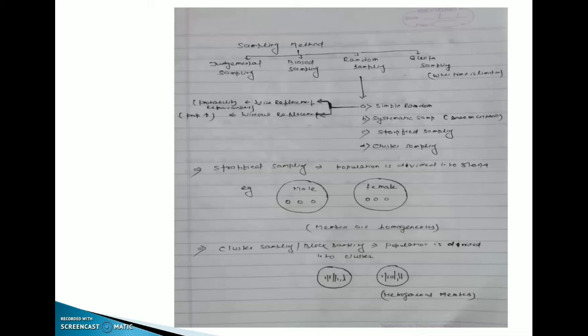In cluster sampling, or we can say block sampling, population is divided into clusters. The basic difference between stratified sampling and cluster sampling is, in stratified sampling, members are homogeneous, and in cluster or block sampling, members are of heterogeneous nature. So this is very important. In stratified sampling, members are homogeneous, and in cluster or block sampling, members are heterogeneous.